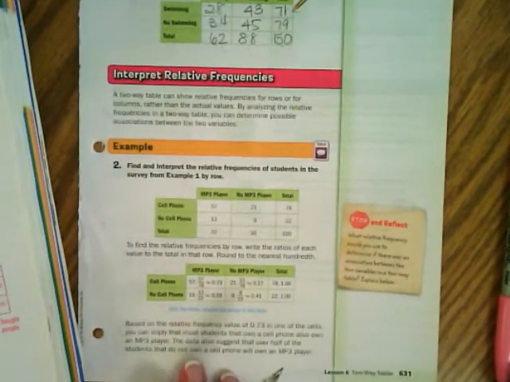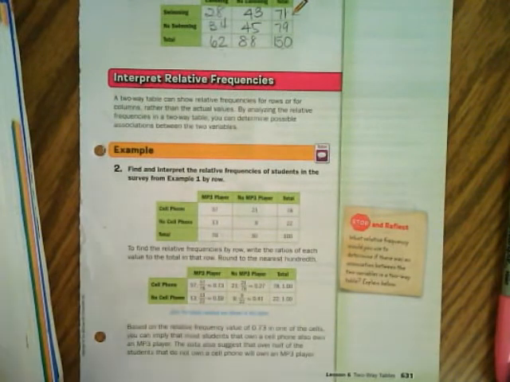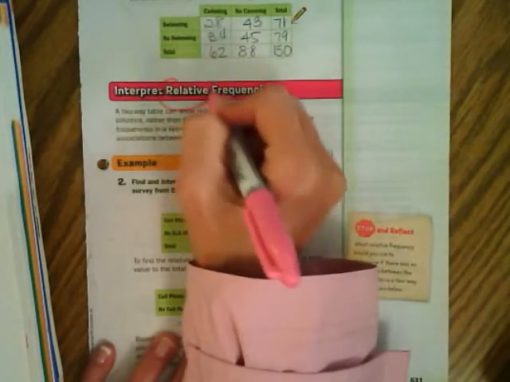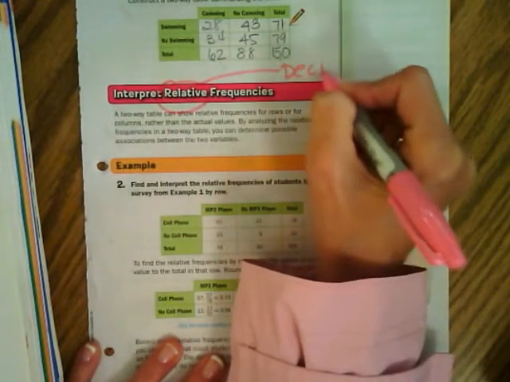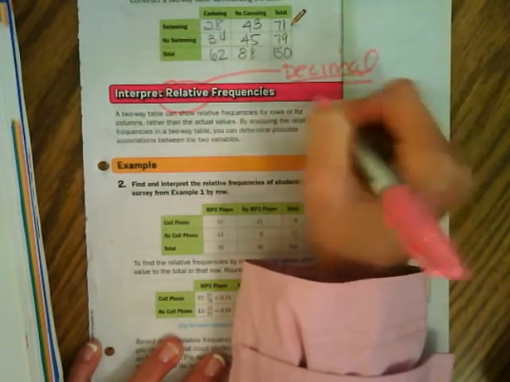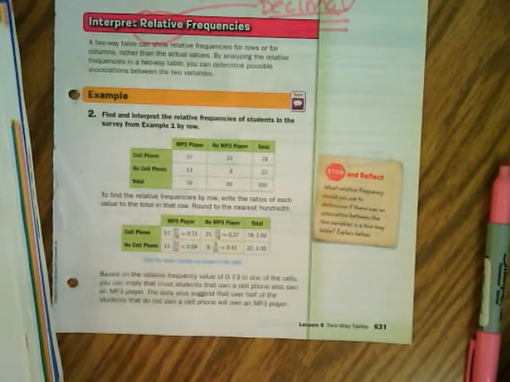Okay. Next, interpreting relative frequencies. First off, I just put in the word relative frequency. What does that mean? I'm wanting a decimal. Very important. Okay, so now we know we're going to have a chart and we're going to have some kind of decimals in here.